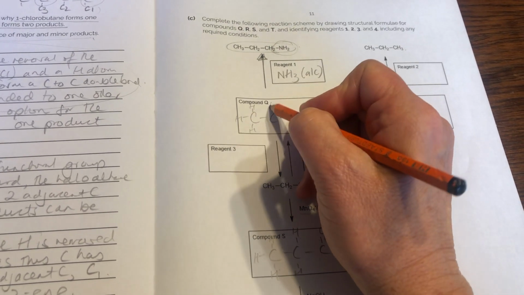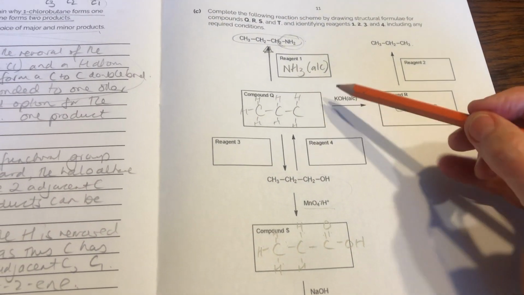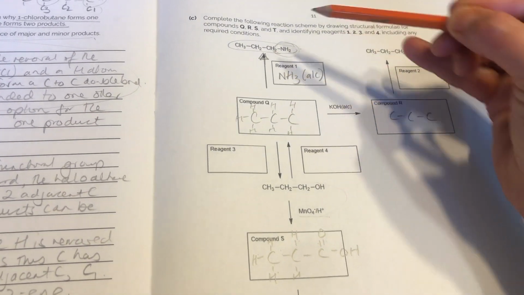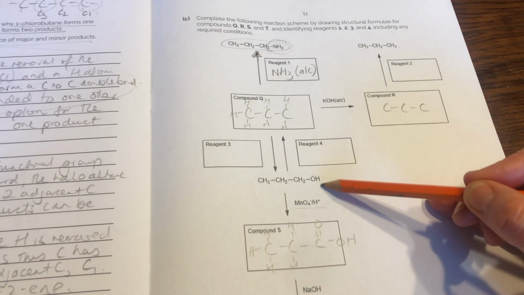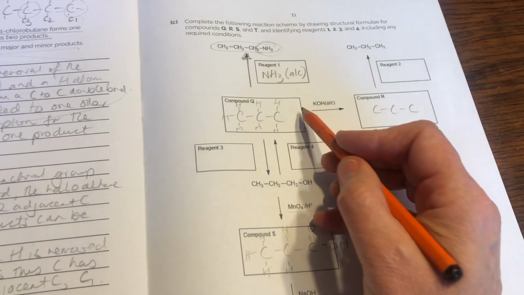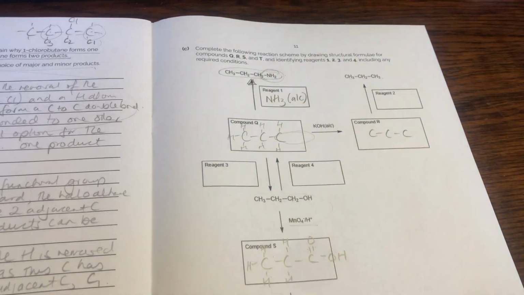I'm just going to put my H's in. It must have substituted for something. And the thing that it must substitute for cannot be an amine, because that's what we're making. It cannot be an alcohol, because that's down here. It's got to have some functional group. So how many functional groups have we learnt?